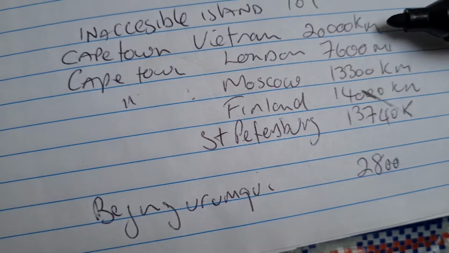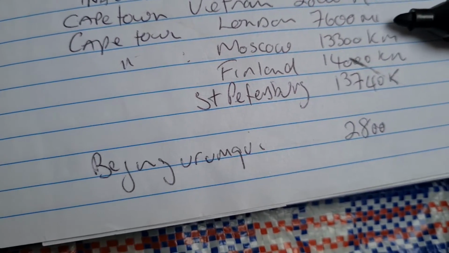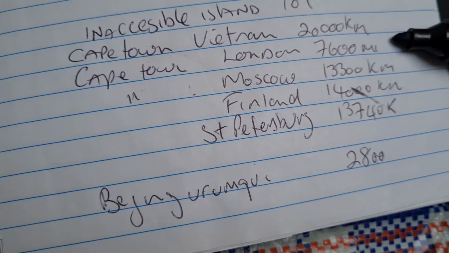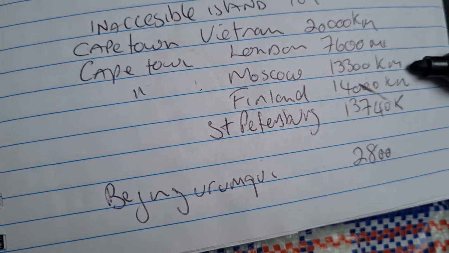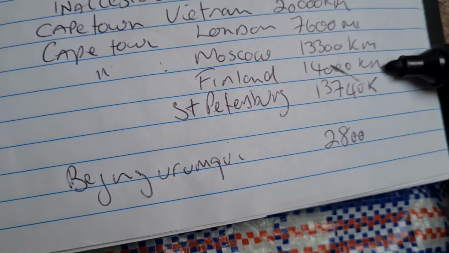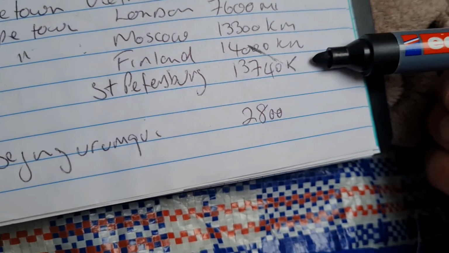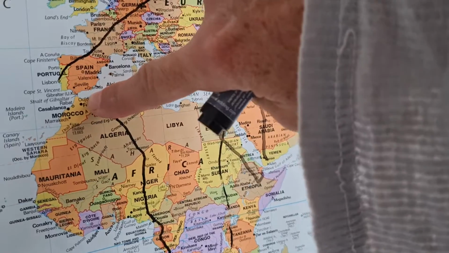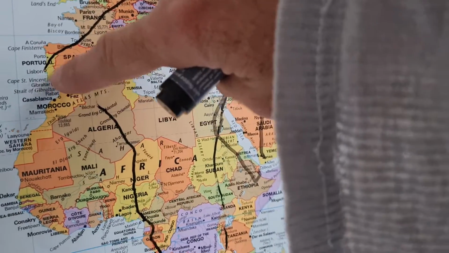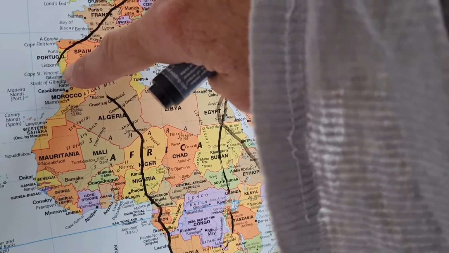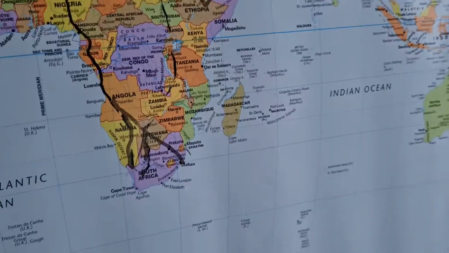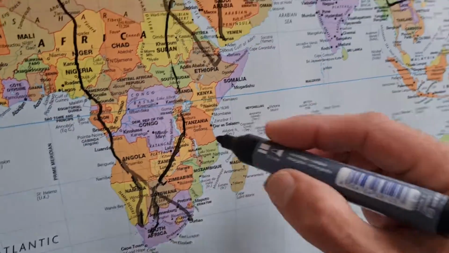Here's some long ones. Cape Town, Vietnam is 20,000. London is 7,600 miles. So what's that? About 11 and a half, something like that, Ks. Cape Town, Moscow is 13,000. Finland, as I said, is 14,000. St. Petersburg is 13,700. So, again, this is 10, and where's St. Petersburg? Here. They're saying that is like 3,000 Ks, 3,500 Ks, which again doesn't add up.